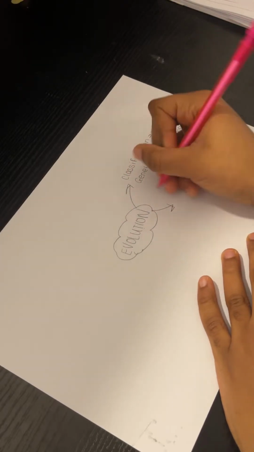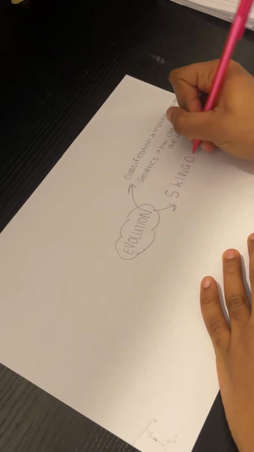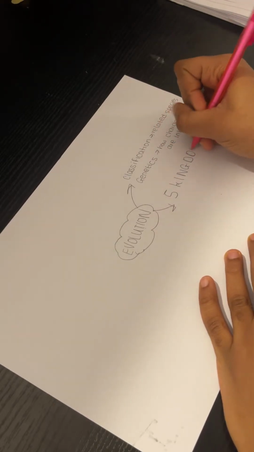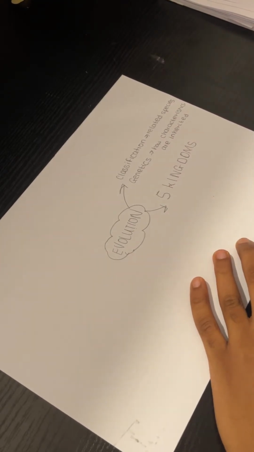Okay, so now we're gonna move on to, what are we gonna move on to next? Now we're gonna move on to more about classification and selective breeding. So what we have is something called the 5 kingdoms. I'm gonna write this very big. Kingdoms. And the 5 kingdoms are, if you know them, please comment them in the comment section.